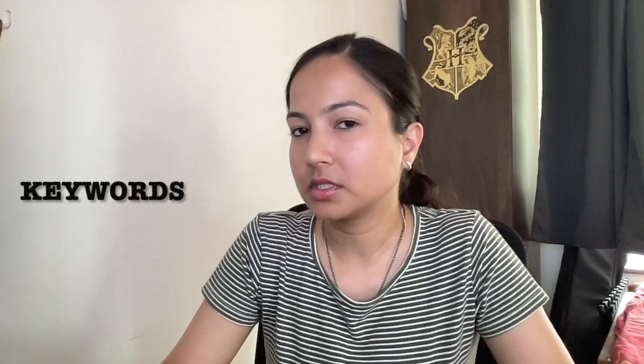Other than this, there is one minor but important section which is written after the abstract part, that is your keywords. So what are keywords? Keywords are like the hashtags of your research article. They allow the readers and the search engines to quickly identify the content of your paper and assess its relevance.